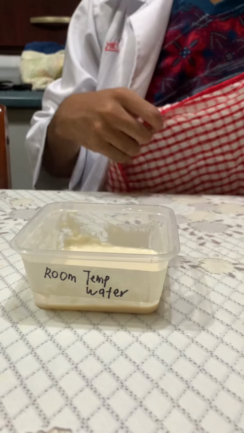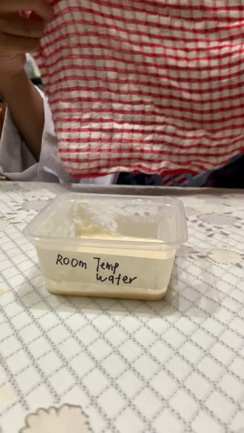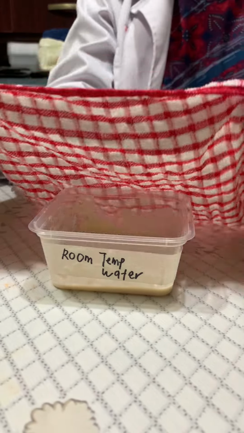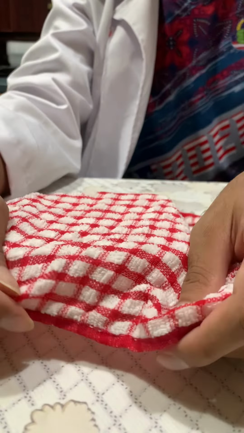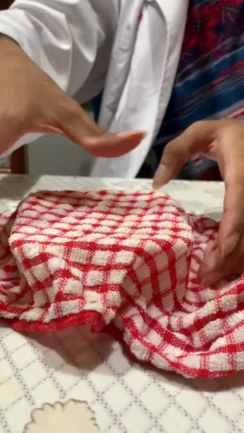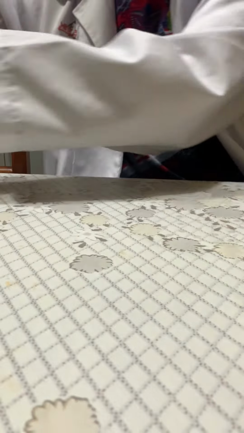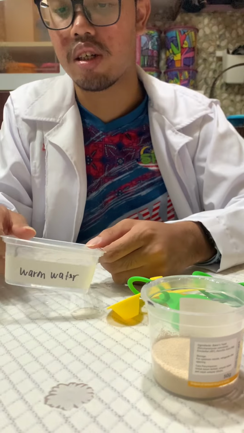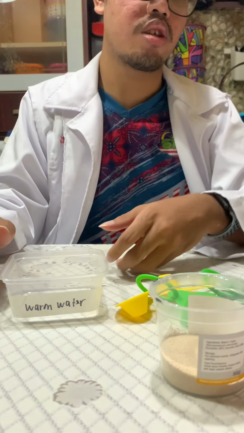Next, as usual, close the container using the moist racks. Okay, for the last part is warm water.